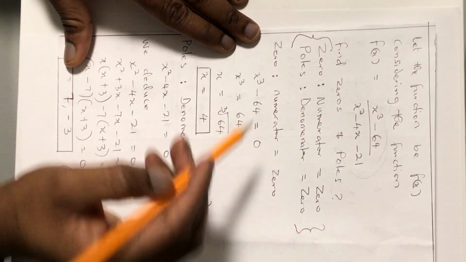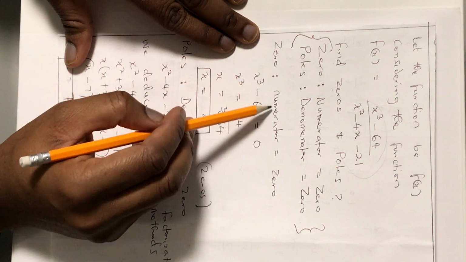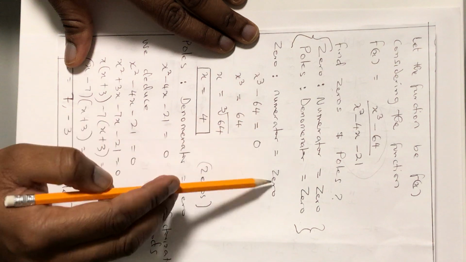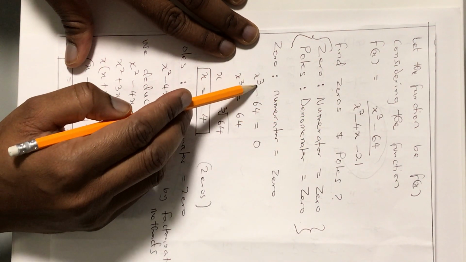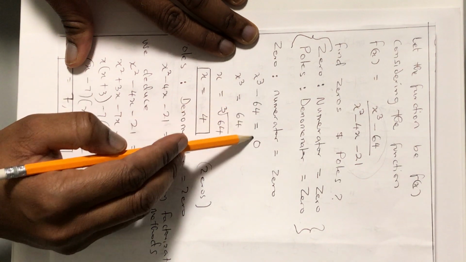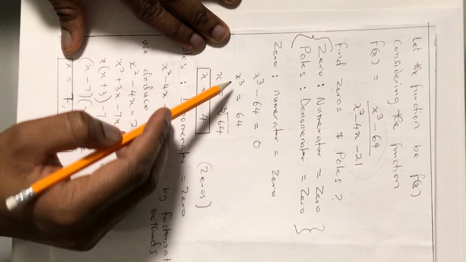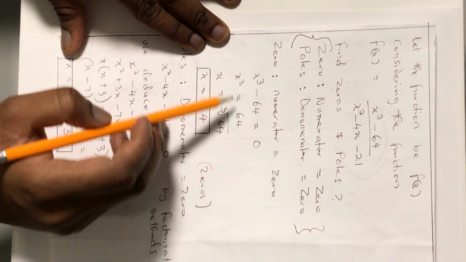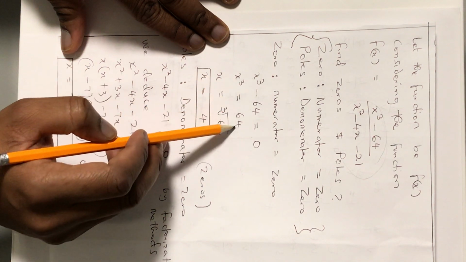So, let's go. From there, we can define our zero when the algebraic formation of the numerator equals 0. So, that tells us that x^3 - 64 = 0. Also, from there, by taking 64 to the other side, we say x cubed equals 64.